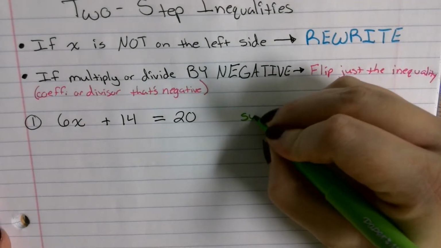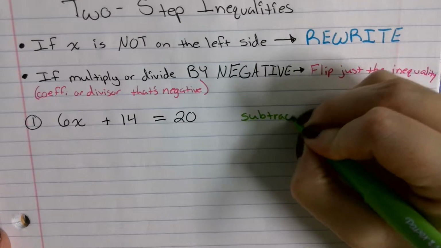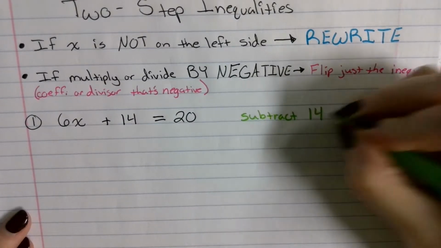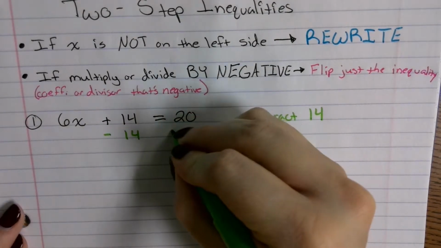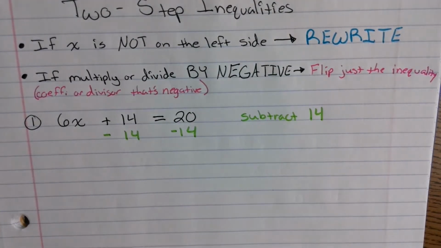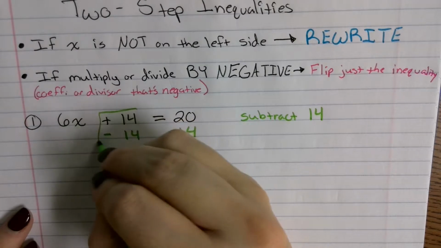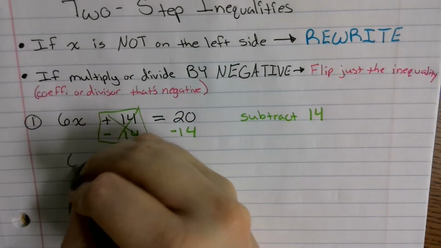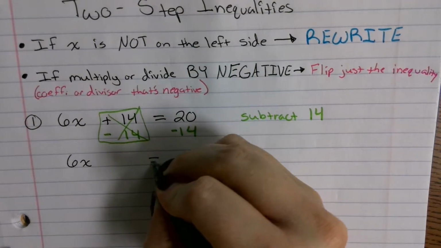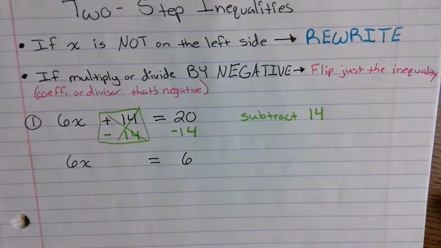Subtraction. The first inverse operation that we have to do is to subtract, and we're going to subtract 14 from both sides. So these 14s would wind up getting canceled out. They are 0 pairs. That leaves us with 6x is now equal to 6.